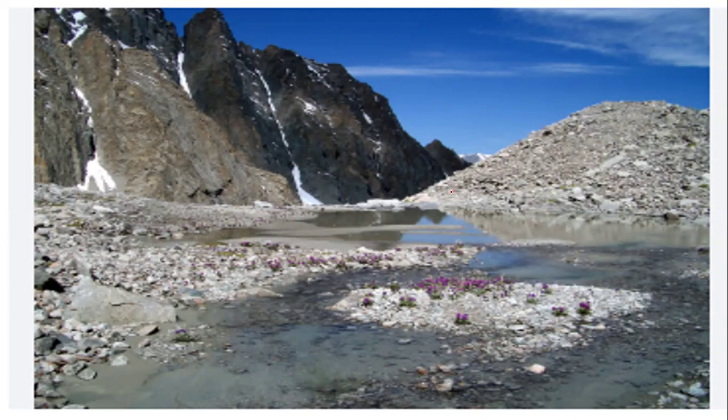Now, we know that the Earth's interior is very hot. Temperature increases as we move towards the center of the Earth. Due to high temperature, the pressure is also high in the Earth's interior.